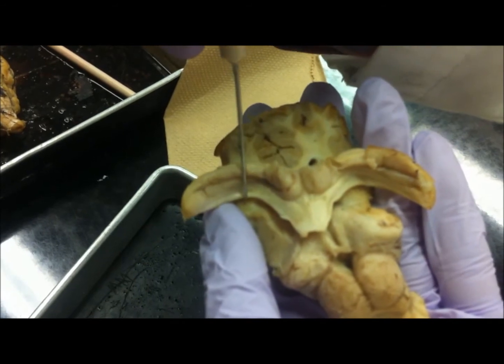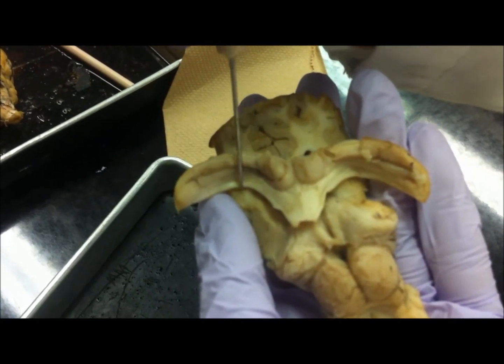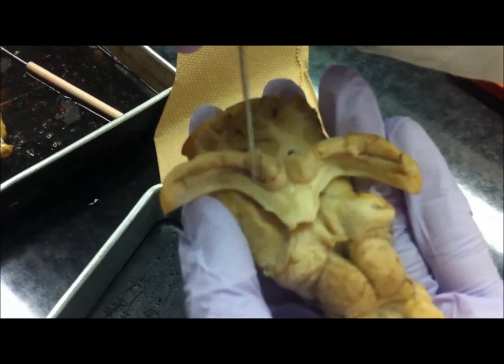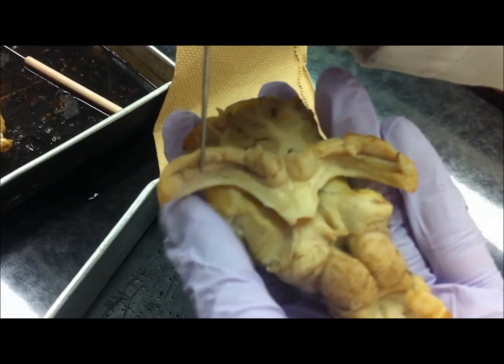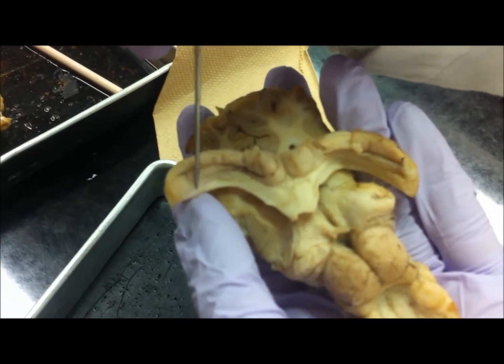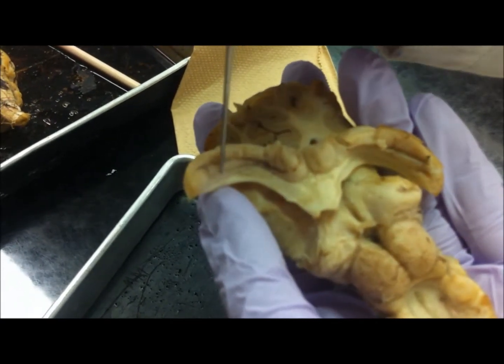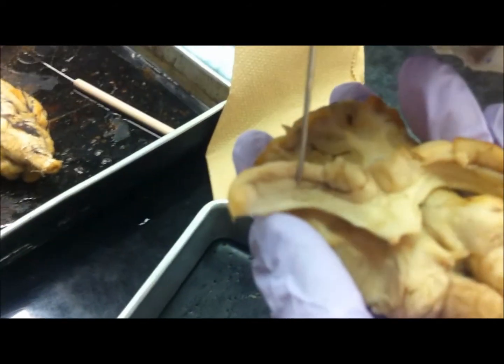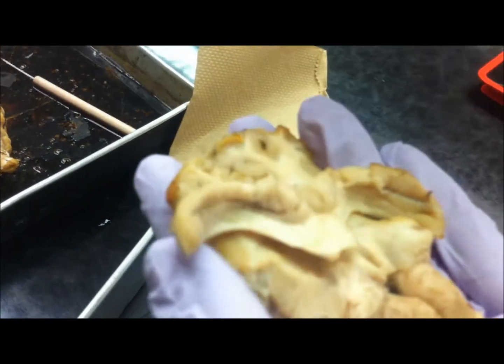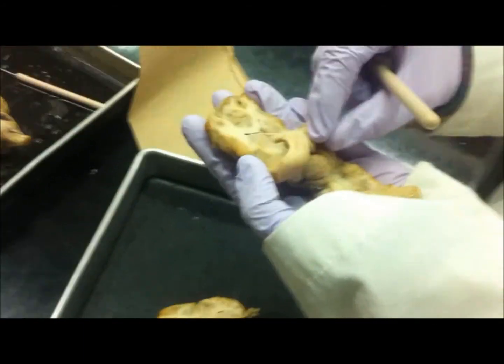Starting from the anterior structure, we see this white band of matter. This is the fimbria. Moving posterior to the fimbria, we have the dentate gyrus. And then posterior to that, we have the deep groove of the hippocampal fissure. And that concludes the photo series.